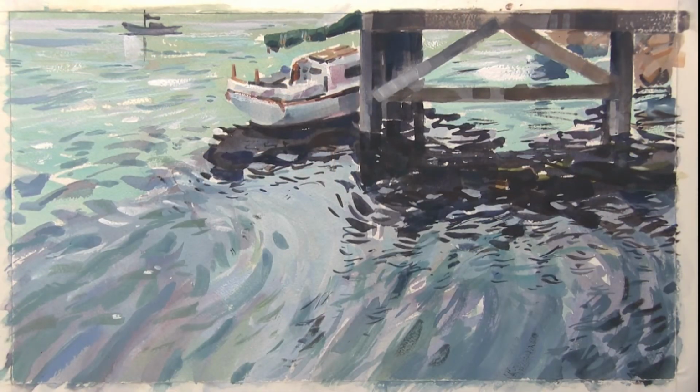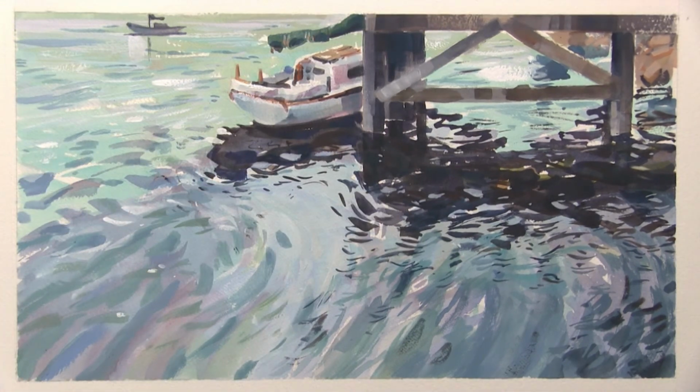And here's the final composition before I tear the painter's tape off to get a nice clean edge. And here's a completed painting at the end of the process. It's important to note that this was done in foggy weather, so the natural neutral grays are going to be dominant in the composition, but also make for a dynamic painting as well.